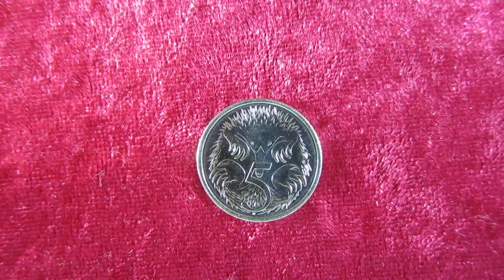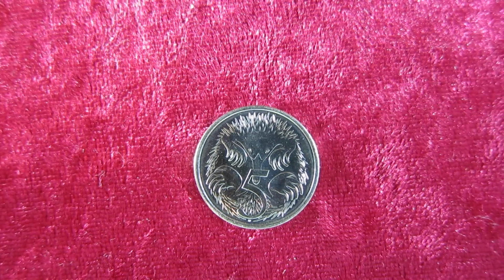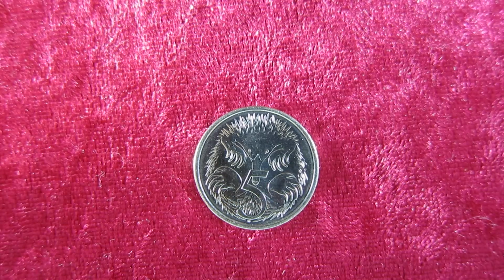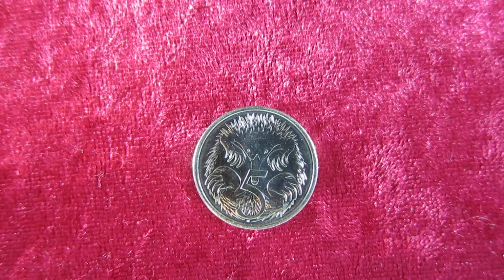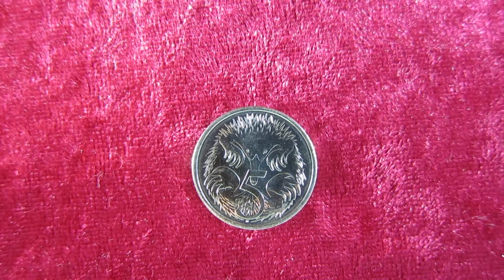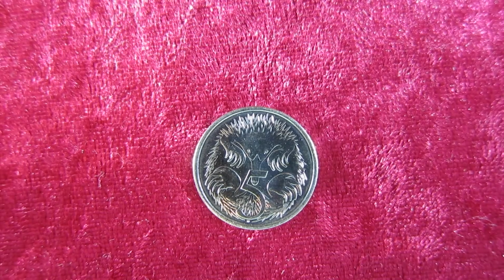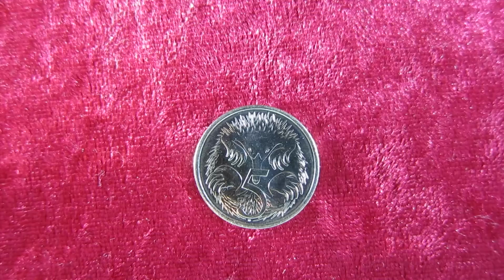So let's start with the 5 cent coin. Now the reverse side of the 5 cent coin features an echidna, which is a bit like a hedgehog. So it was introduced in 1966, and the reverse side hasn't been changed since that time. It's now our smallest denomination since the 1 and the 2 cent coins were taken out of circulation.